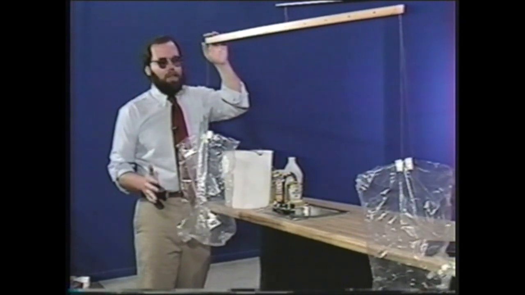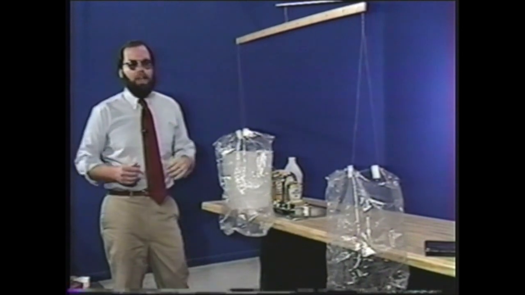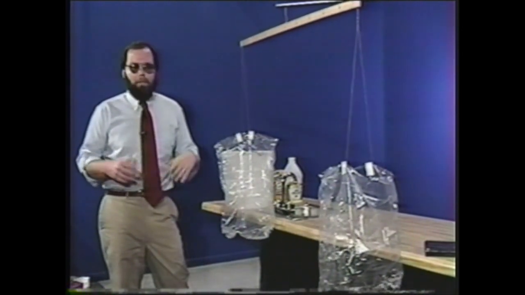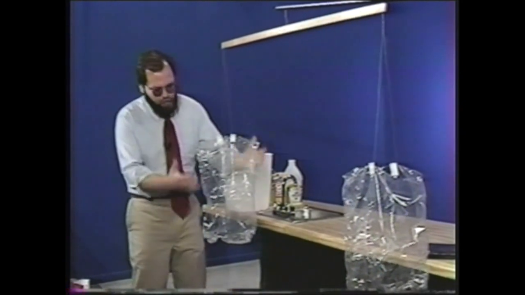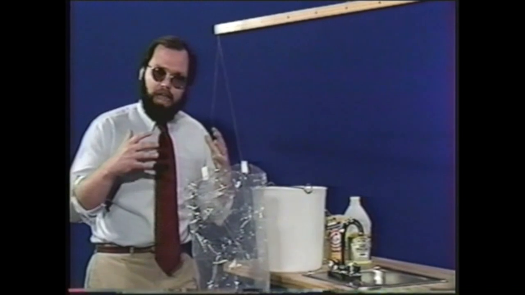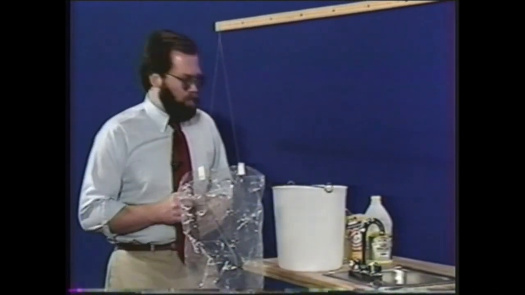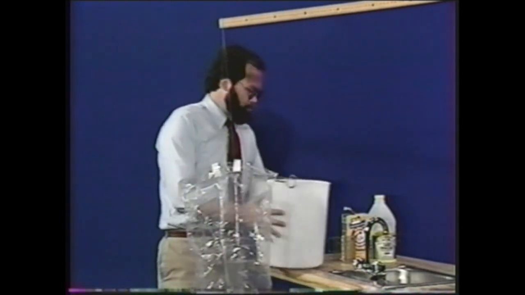In experiment 7, we learned how we can make a collection of carbon dioxide molecules by mixing baking soda and vinegar. Now, we want to fill this bag up with carbon dioxide molecules, so we're going to need to make a lot of carbon dioxide molecules. So let's make our carbon dioxide in this big bucket.